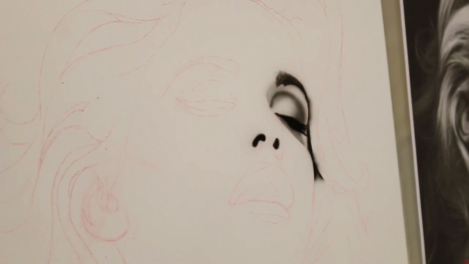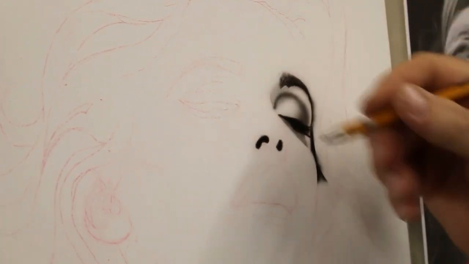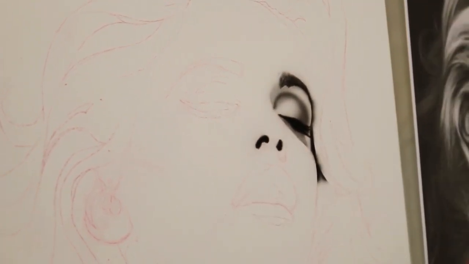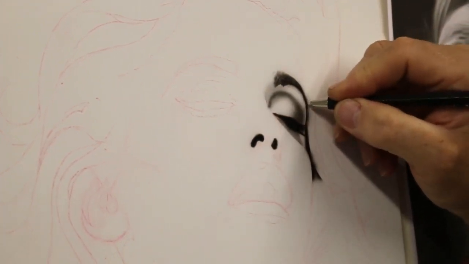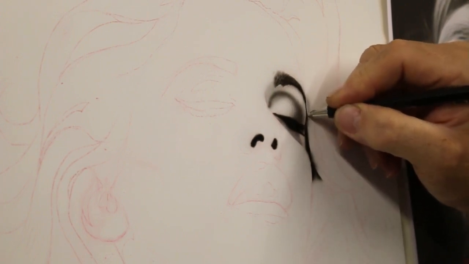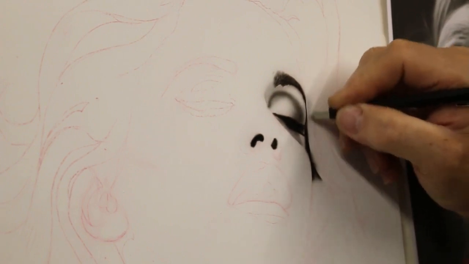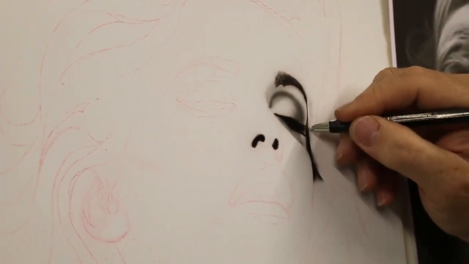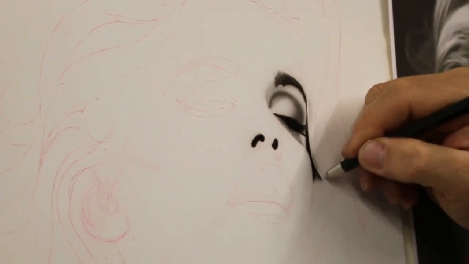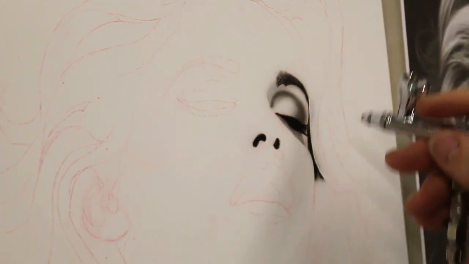We can just cut out a piece of paper to like a curve, and you can use a piece of paper. It doesn't necessarily have to be a shield. So with the glass fibre pen now, I'm just going to start erasing the hair out. It comes down and goes around. We will obviously come back and do the hair, but I just wanted to frame that face.